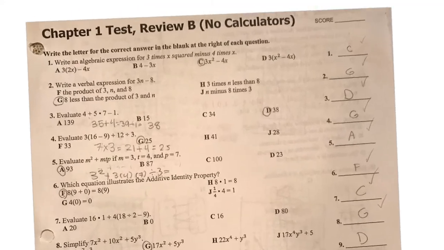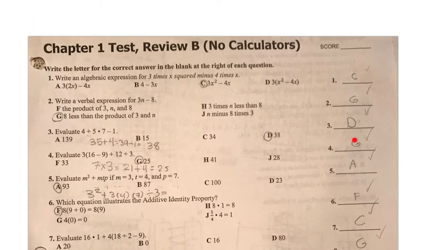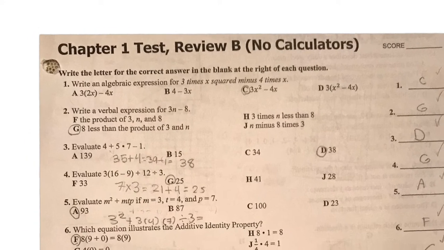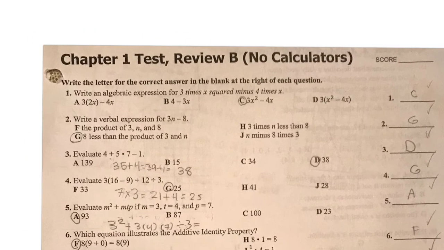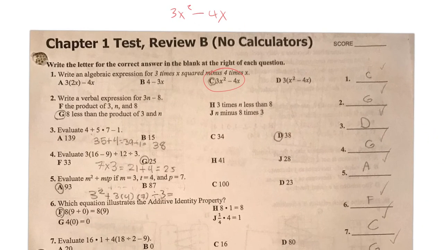So all of this has the answer written, but it's important that we understand why the answer is the answer. So let's look at problem number 1. Write an algebraic expression for 3 times x squared minus 4 times x. Okay, so 3 times x squared minus a subtraction 4 times x. Easy peasy. Really didn't require that much of an explanation. All right, write a verbal expression for that.